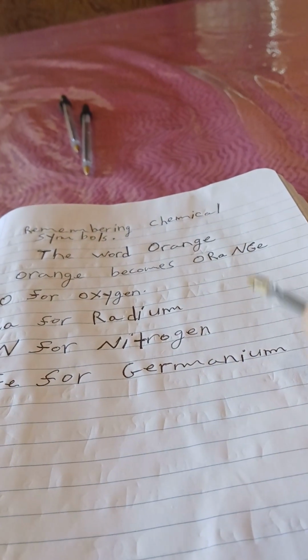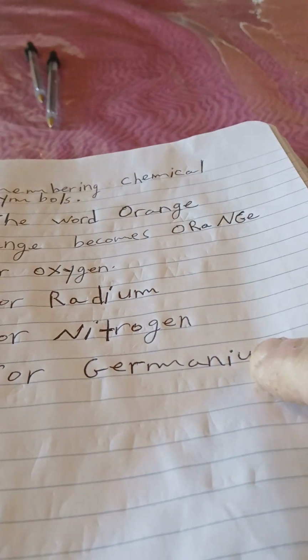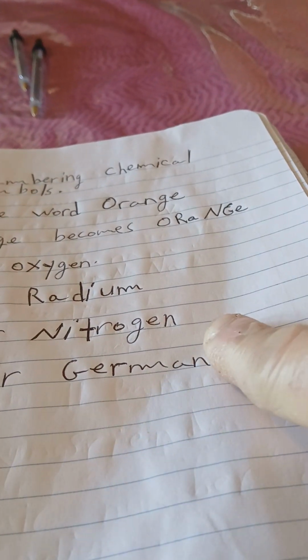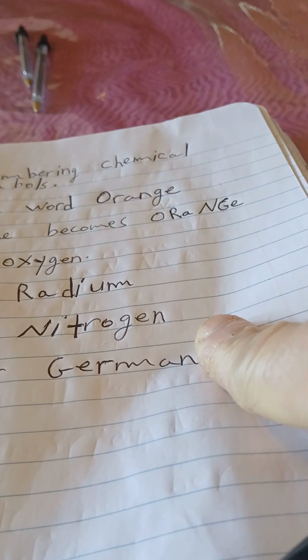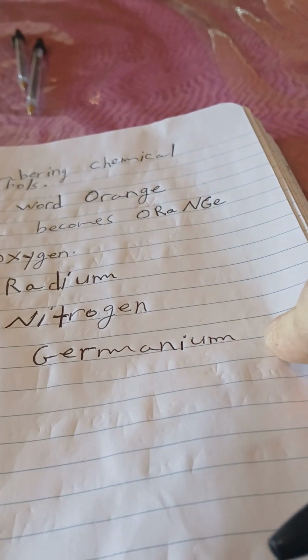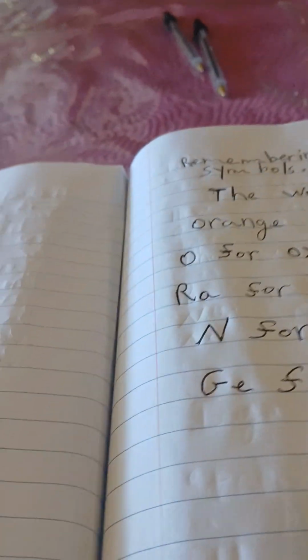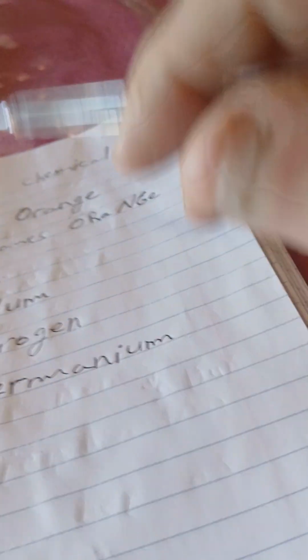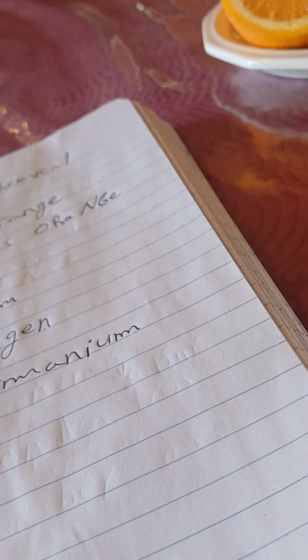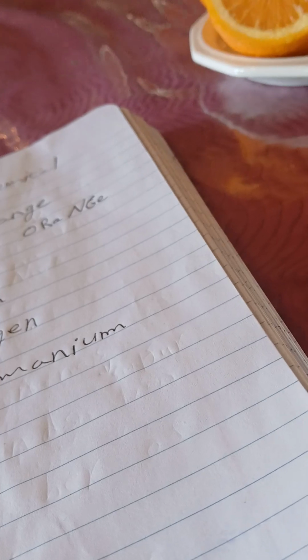Germanium. If we take a finger and cover the IUM, we have the word German. Now put the IUM back and you have germanium. Capital G and a small e. Now, if you're beginning to try and remember the chemical elements, I suggest you use these kinds of methods: simple things you see around you, like orange.